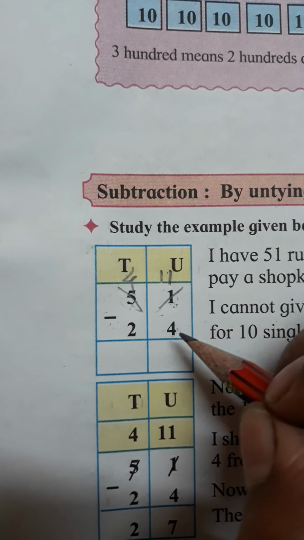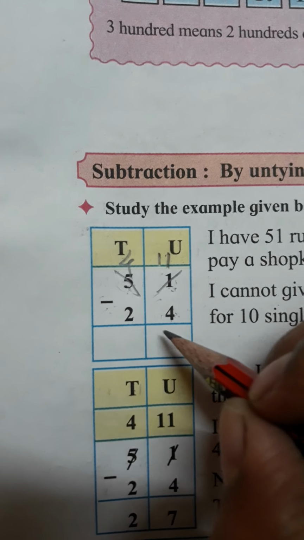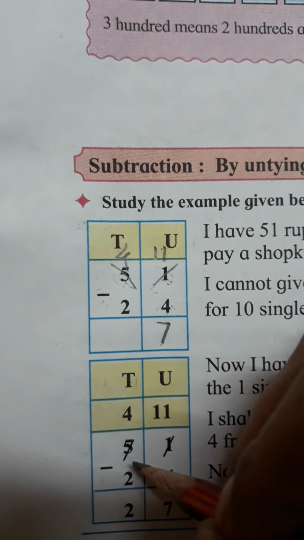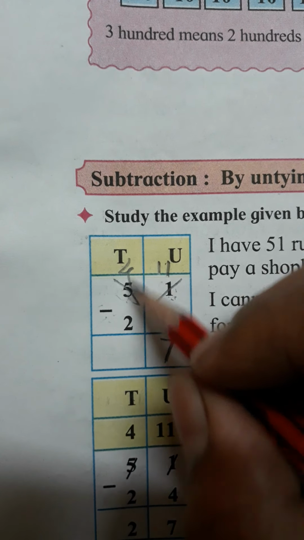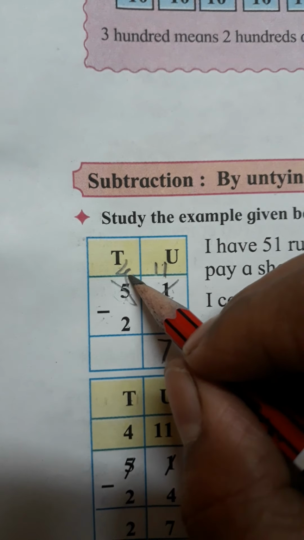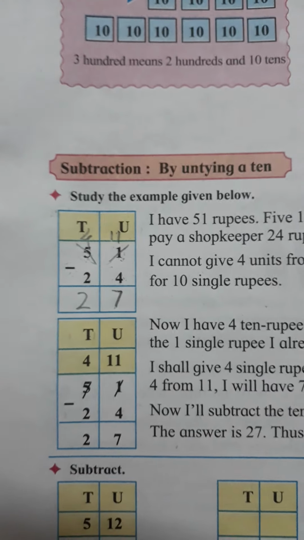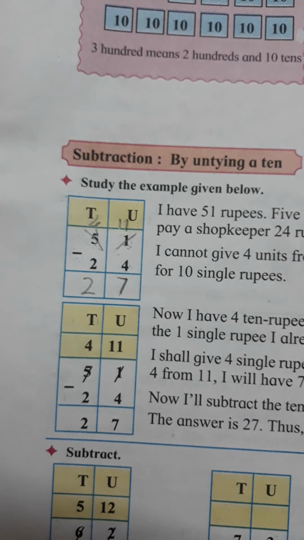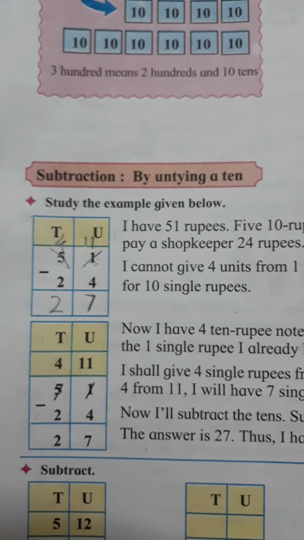Now we can subtract 4 from 11. Yes, so what is the answer? 7. Okay, and here when 2 is subtracted from 4, what is the answer? So 27 rupees I have now after paying the shopkeeper. Understood, students? Okay, now look here.